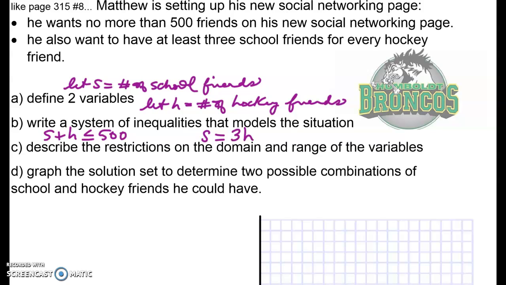And now we know that this is not an equation, it's an inequality, so let's erase the equal sign. The school friends have to be at least. They have to be more than or equal to however many hockey friends we have. Okay, so there's your two inequalities. Describe the restrictions on the domain and the range.